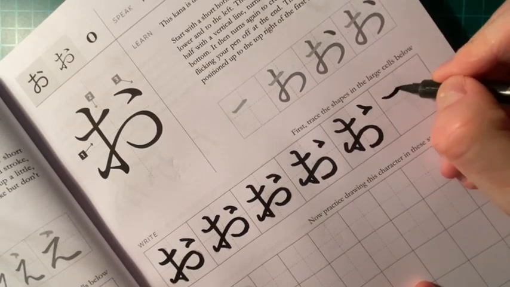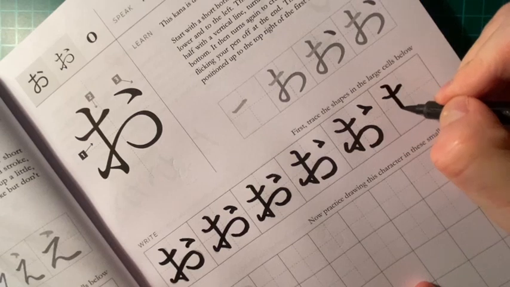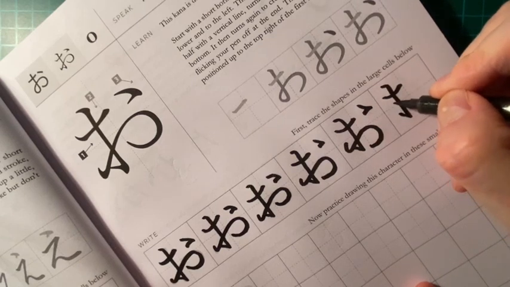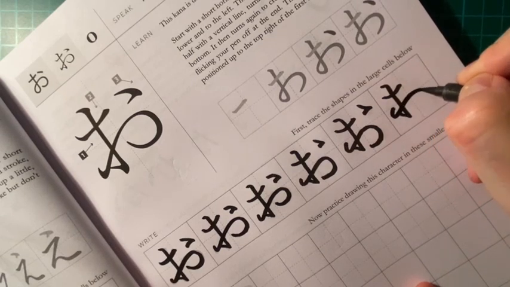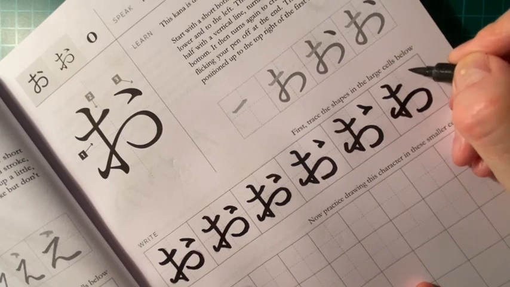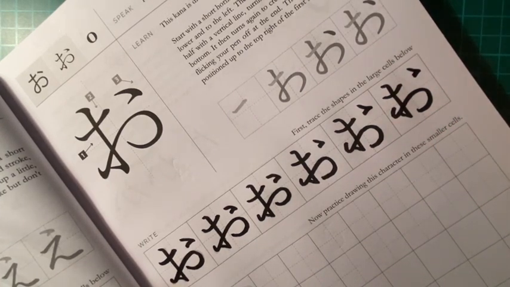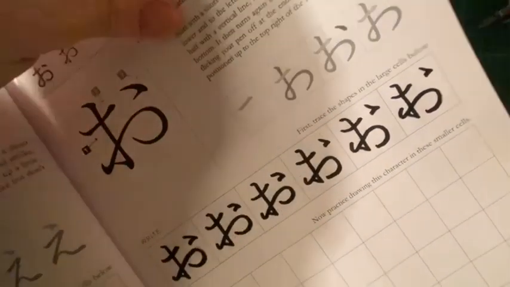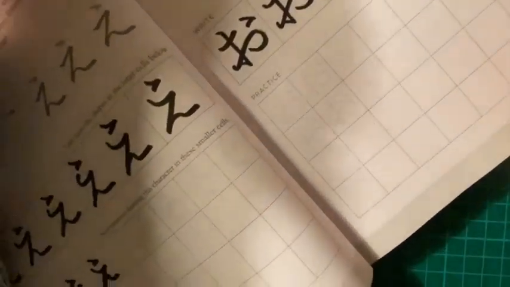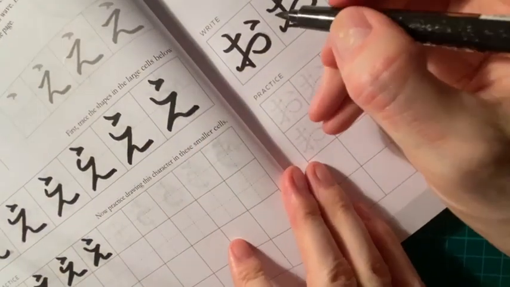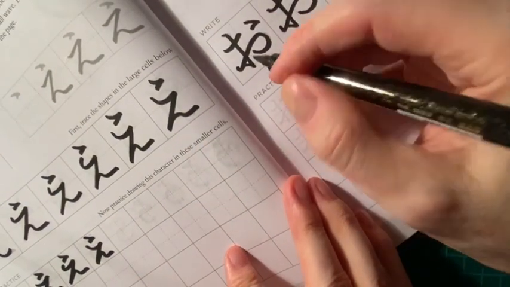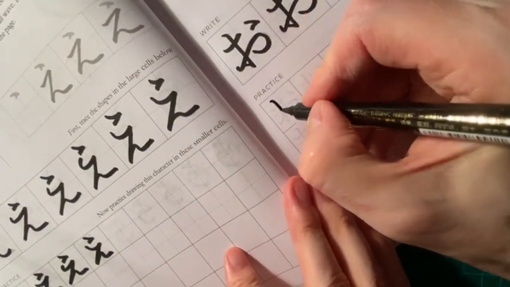There's the 1 stroker, the 2 stroker, the 3 stroker, and the 4 stroker. Works for me. Happy days. Never mind what they say. Now then, let's have a go at the little version with this pen. It's going to be a bit difficult actually. So let's get in there and put less pressure in.